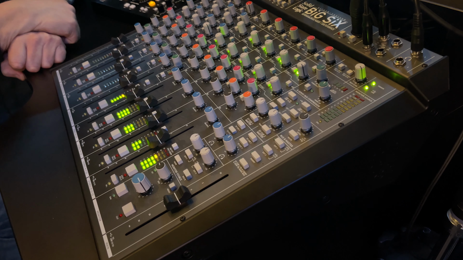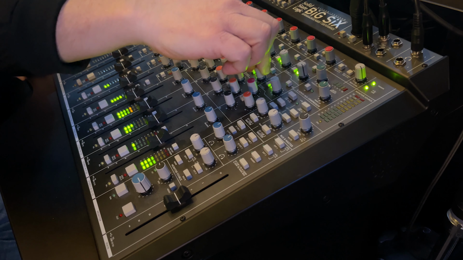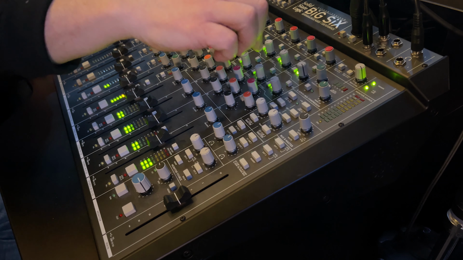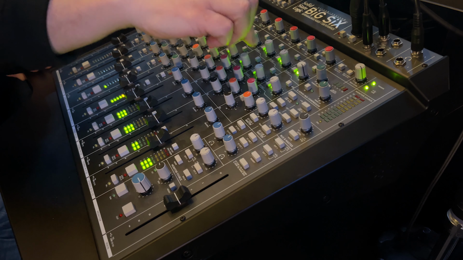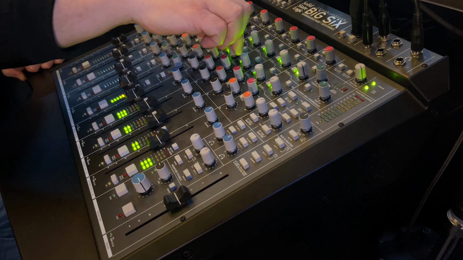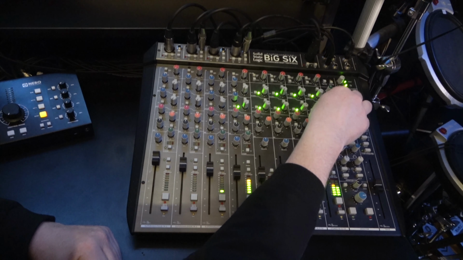Right, so what I'm going to do, I want to perhaps just hear the keys. I don't want percussion, I don't want the bass, I just want some drums. So as a vocalist, I might want the reverb, so I can turn it up here.